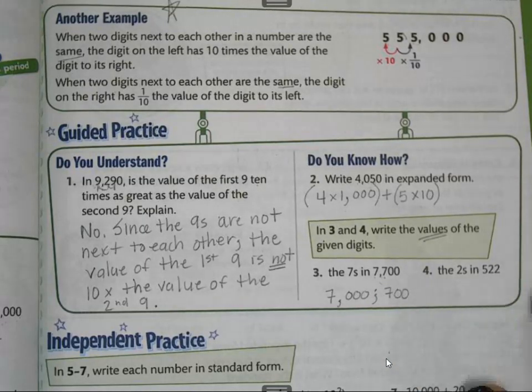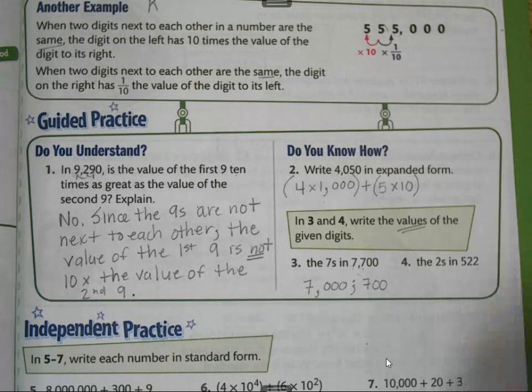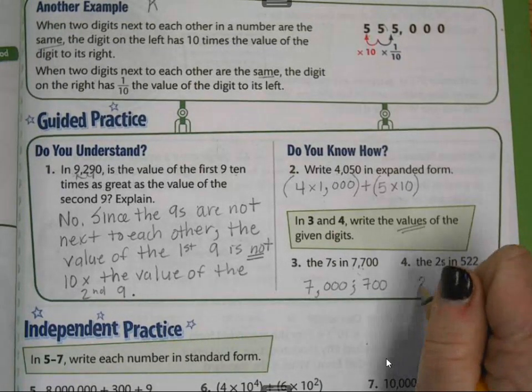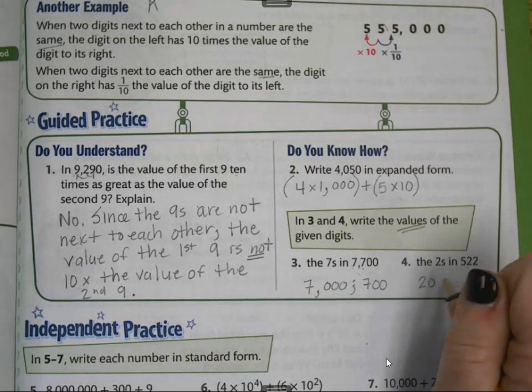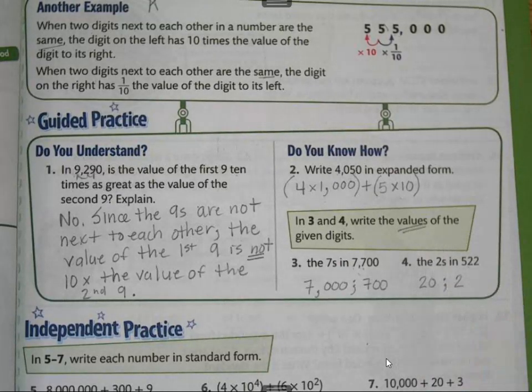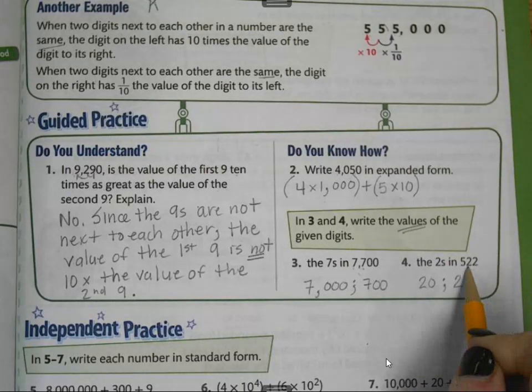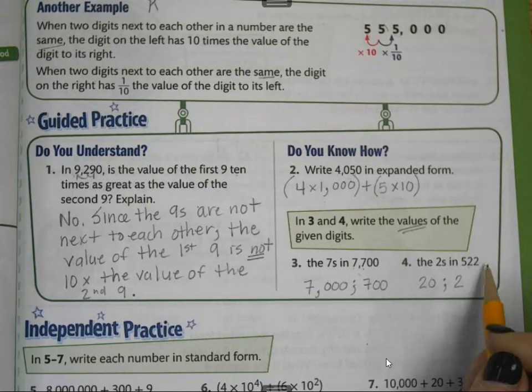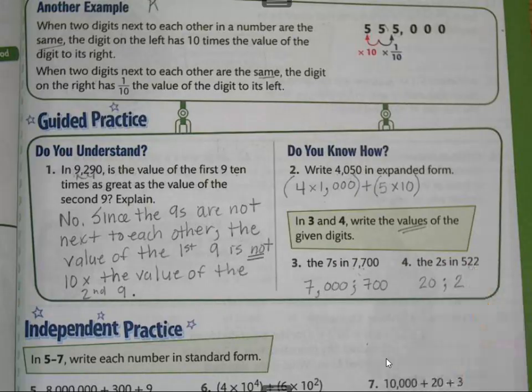Moving on to the 2's in 522. These next door neighbors, the one on the left has a value of 20, and the one on the right is in the ones place. It has a value of 2. So what I know is 20 is 10 times greater than 2, or I could say 2 has 1/10 the value of 20. All right, let's write these numbers in standard form.